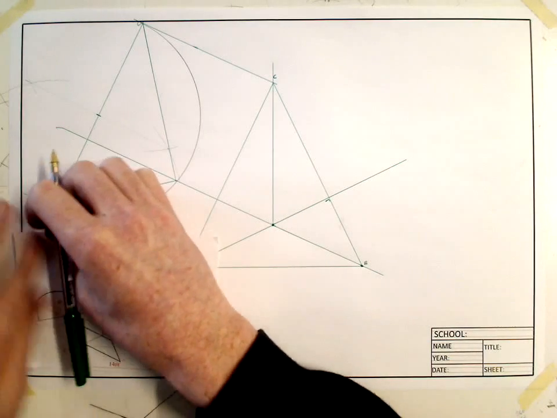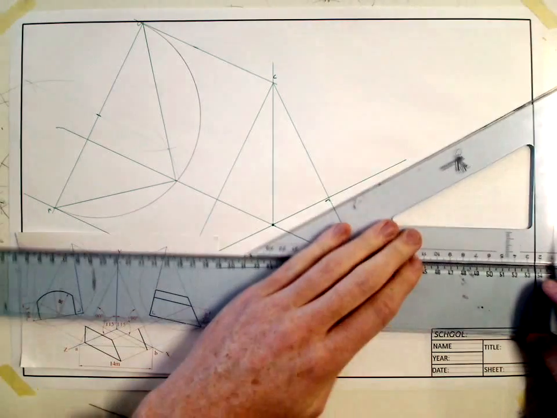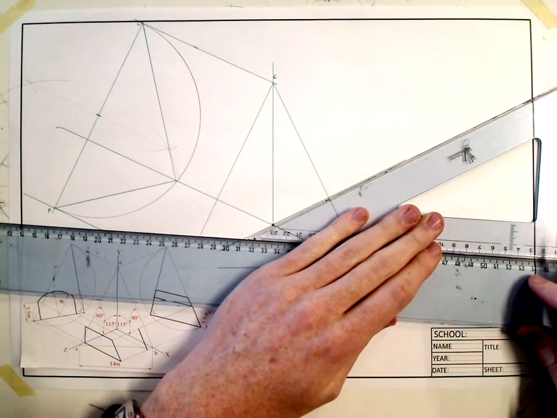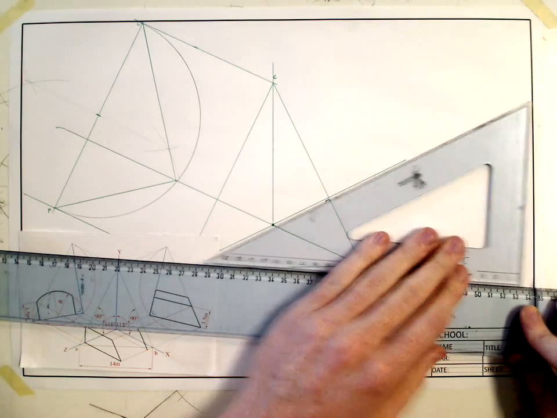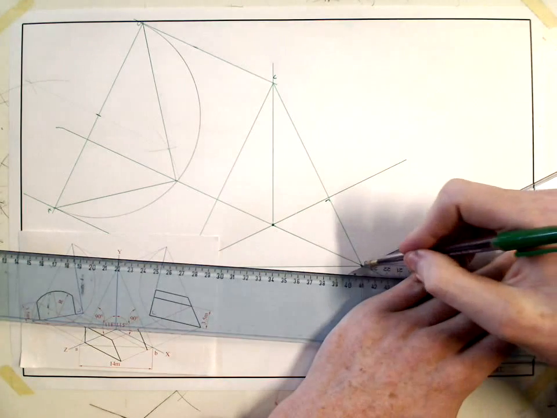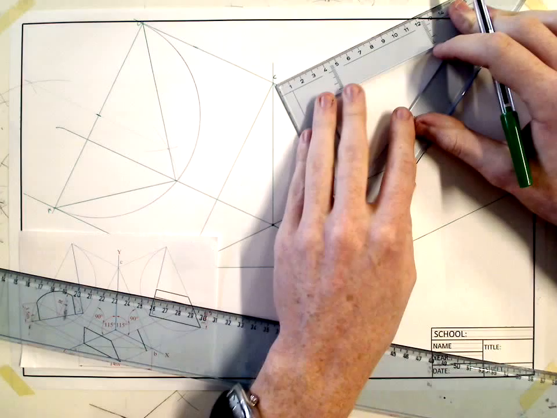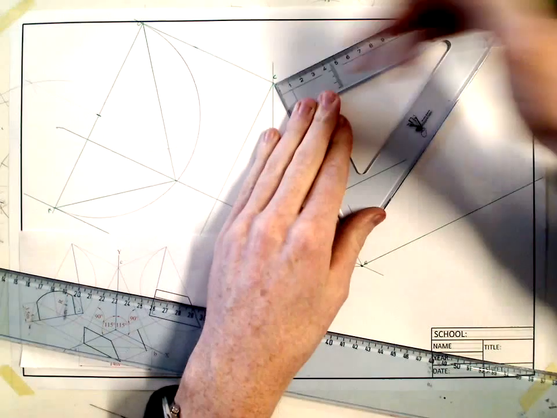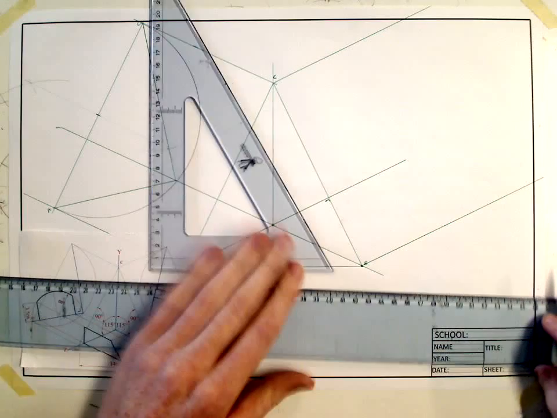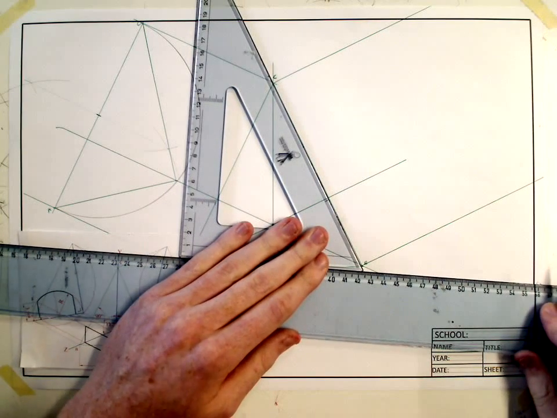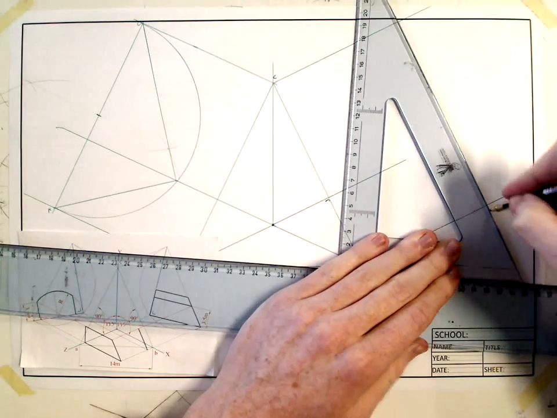This here, exact same thing on the other side. I can also put my set square like that, so that there as well. This should be 90 degrees. So once I have that done, come up here and I can draw my line.